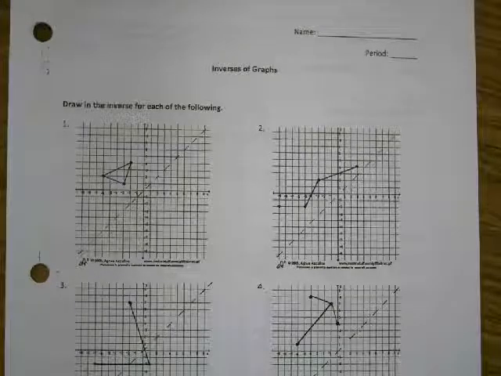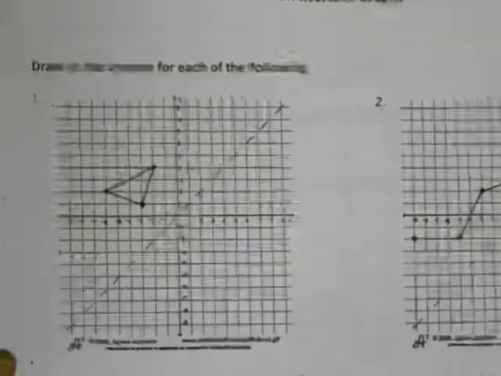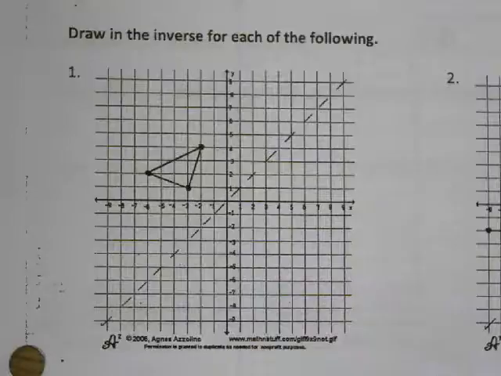Alright, this video is going to be on inverses of functions, and to start we're just going to look at inverses of graphs because I think that's a good starting point when you're drawing things. So here's the first graph we're going to look at.